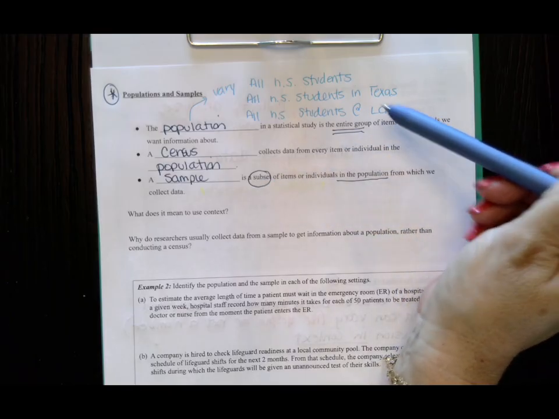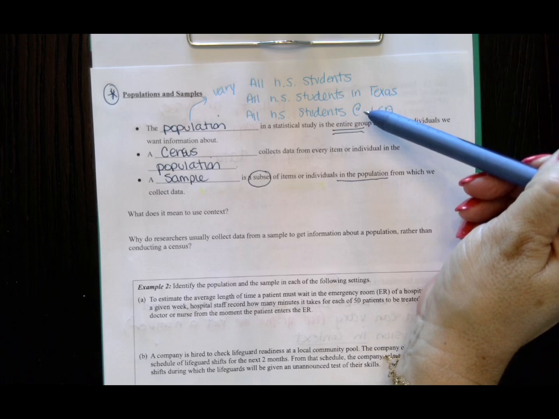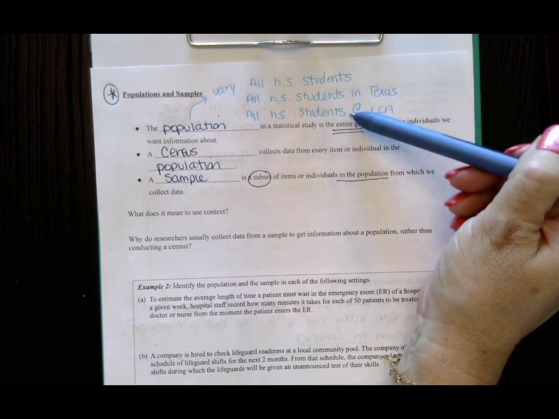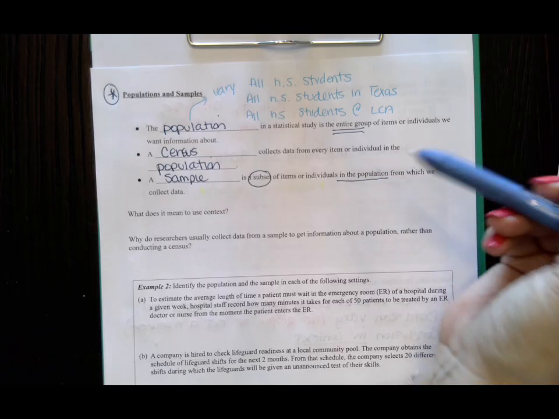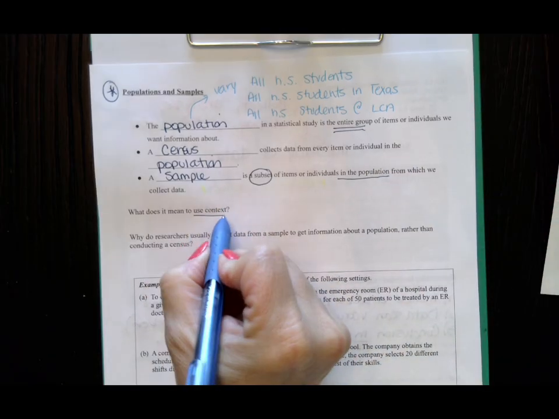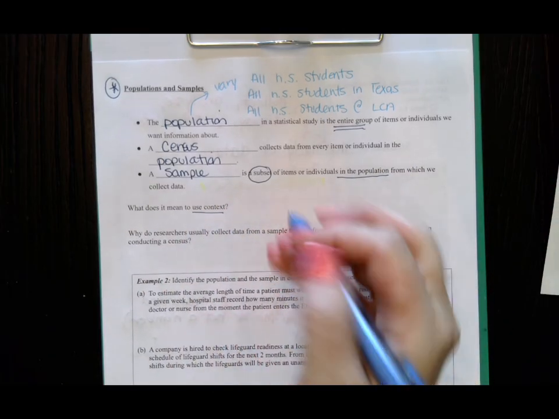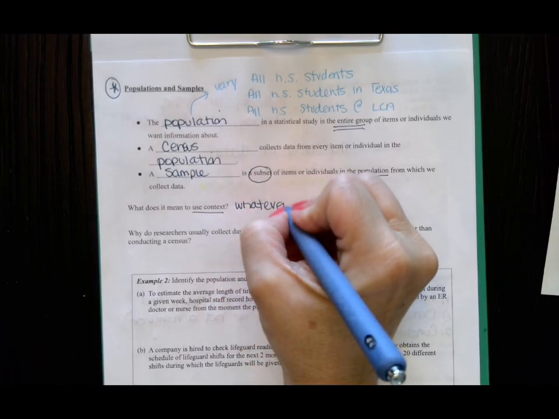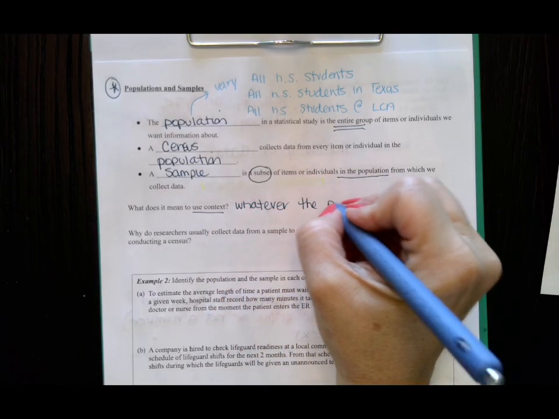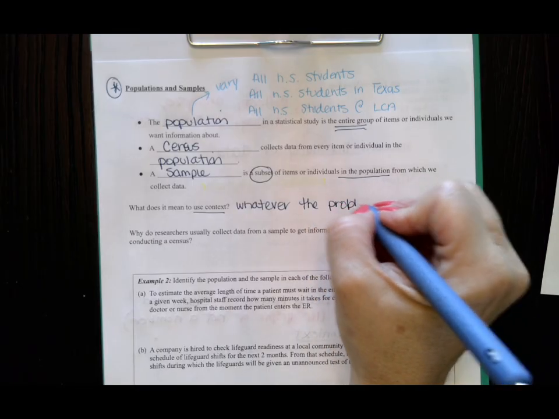So the context of your problem is super important because you're going to have to identify which of these would be a population. We talked about this term: what does using context mean? It is whatever the problem is about.